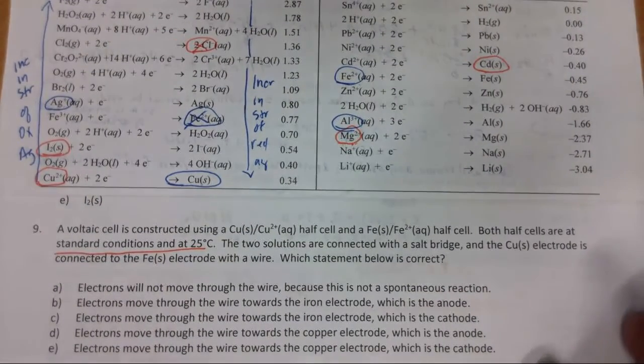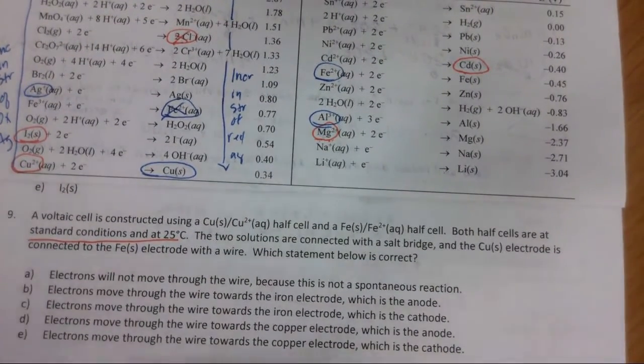Sometimes in these cases what we may want to do is draw a horizontal line, or you can draw a picture of this.